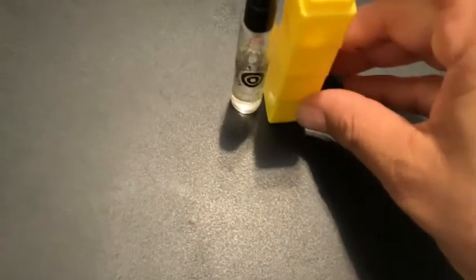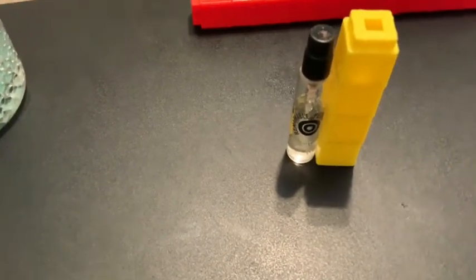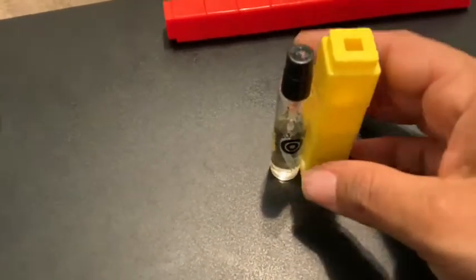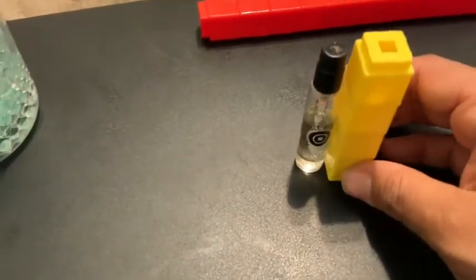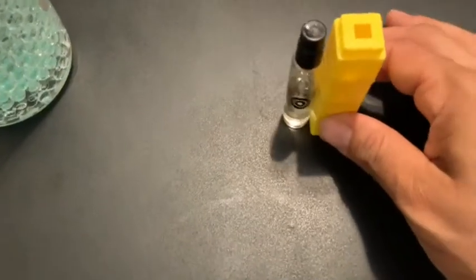Sometimes measuring height is a little bit easier since they're both standing on the side. And actually, it's right about 4 Unifix cubes. It's a little bit shorter than that, but if we had to round it up or guess, it's about 4 Unifix cubes tall. So that's this perfume bottle.